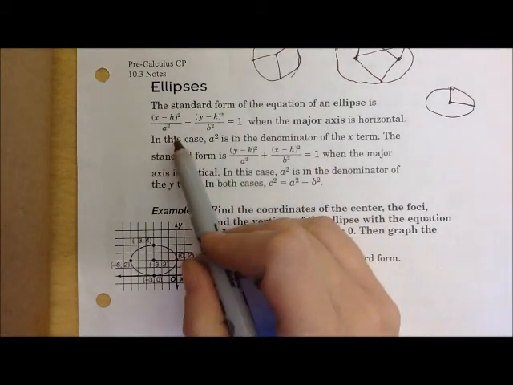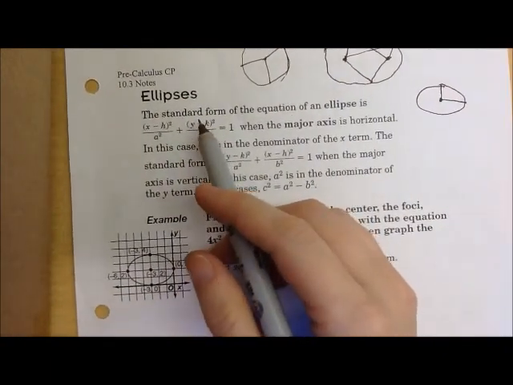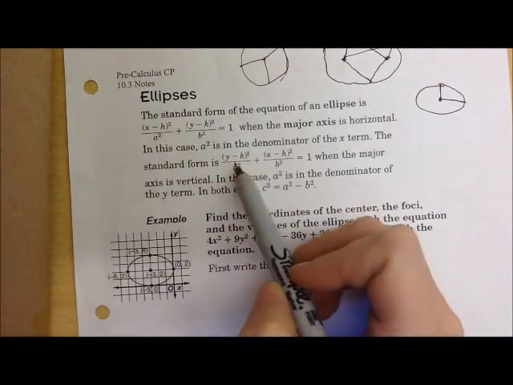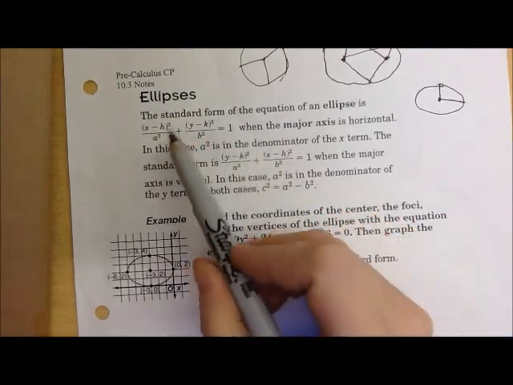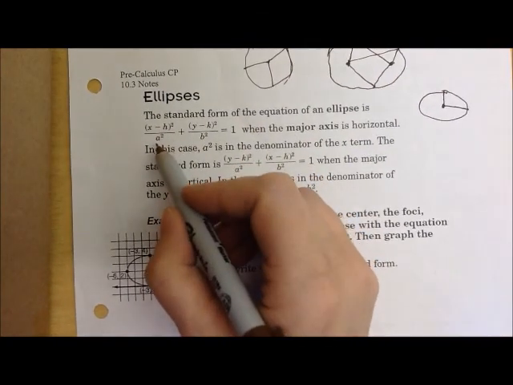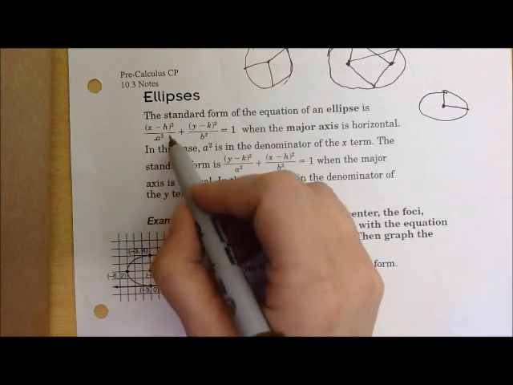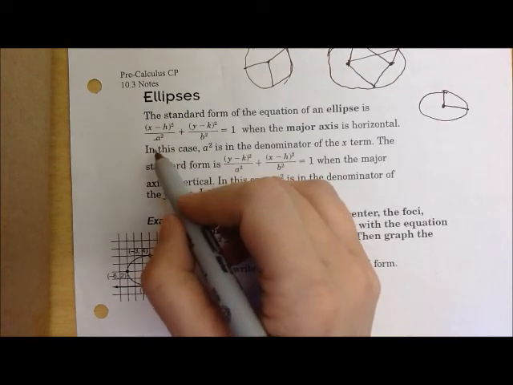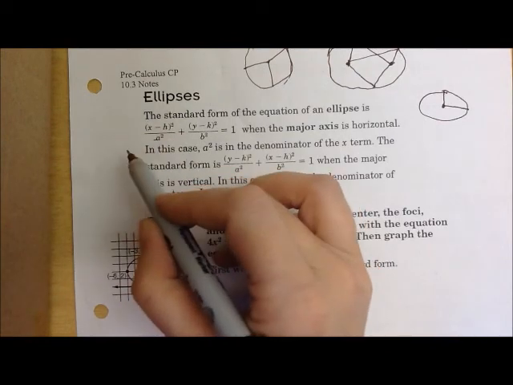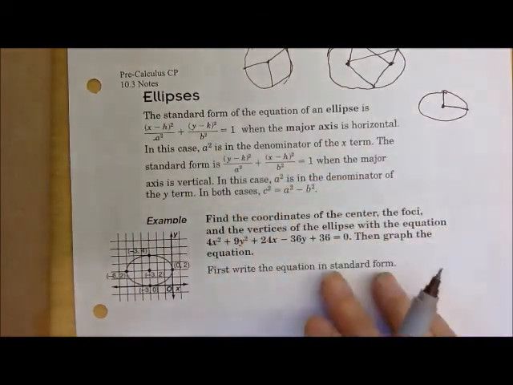A is always considered to be bigger. You don't need to worry about that for today. That'll come up again tomorrow. The x and y may be in either order. And the term under the x, if you take the square root of that, that will be your horizontal radius. And the term under the y, the square root of that will be your vertical radius.